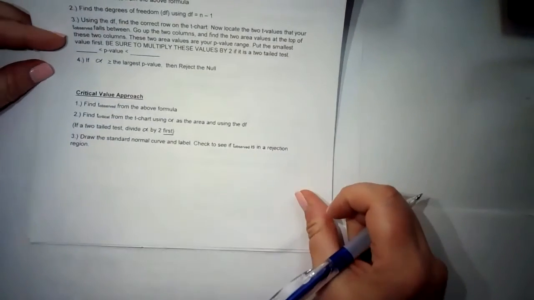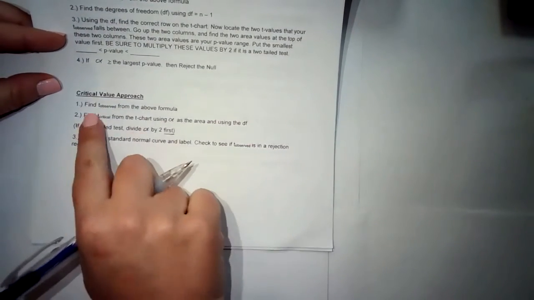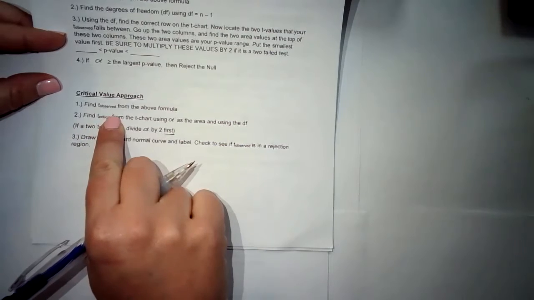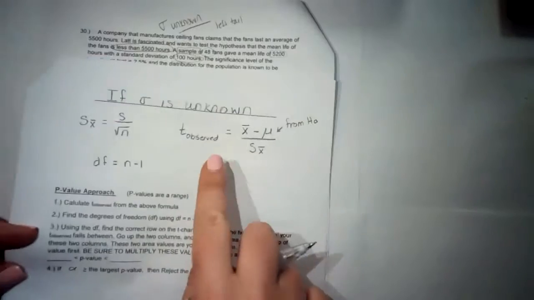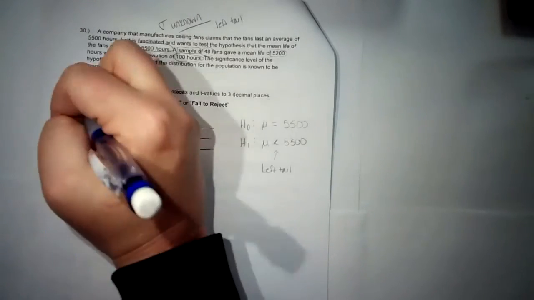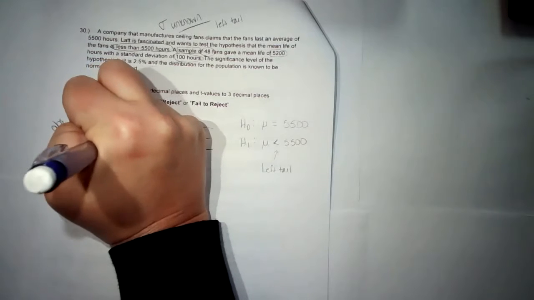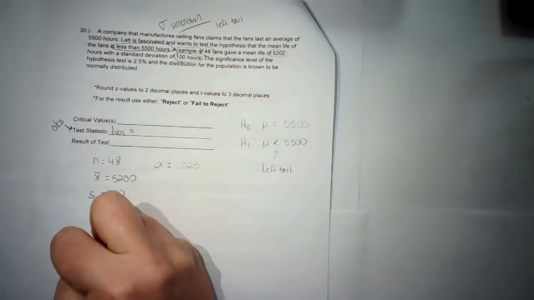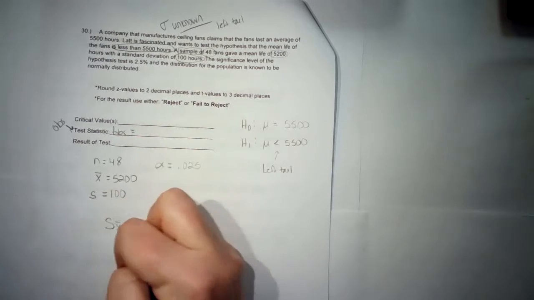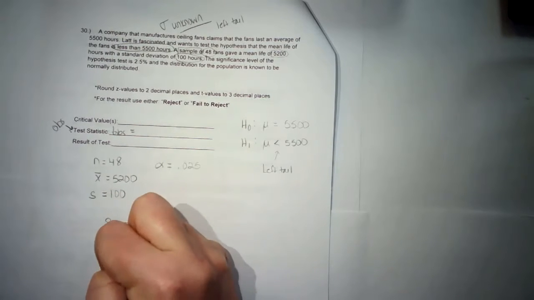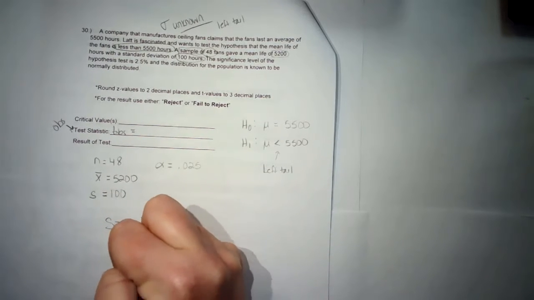All right, critical value approach is all we need. We're going to find T observed from the above formula. That is going to be our test statistic, T observed. The first thing we're going to need is S of X bar, so that's 100 over square root of 48.